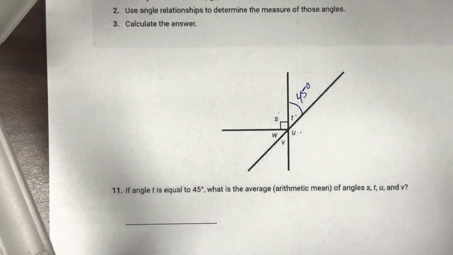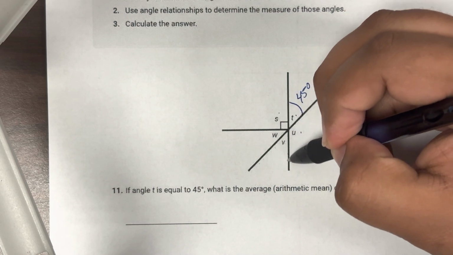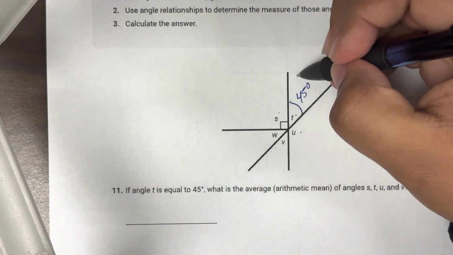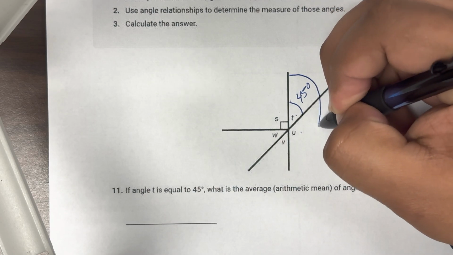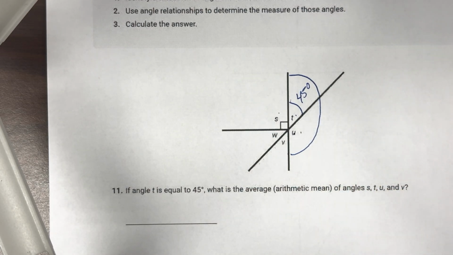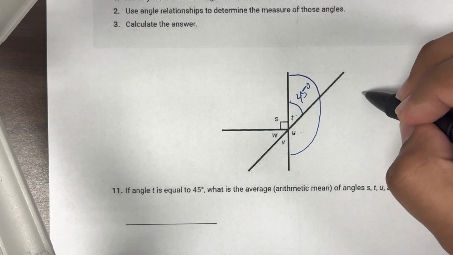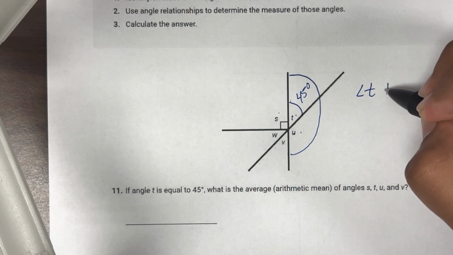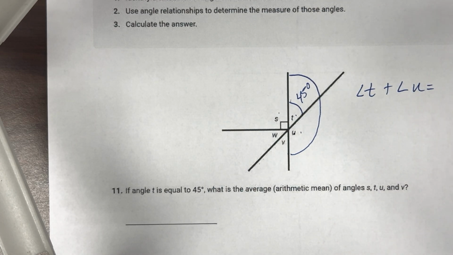So, I won't lie to you, but I did forget exactly what I need to do right here. Okay, I remembered. So, right here we have a straight line, meaning that this semicircle will lend myself to calculating U because angle T plus angle U equals 180 degrees.